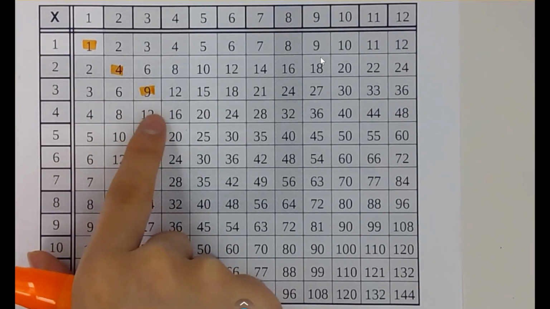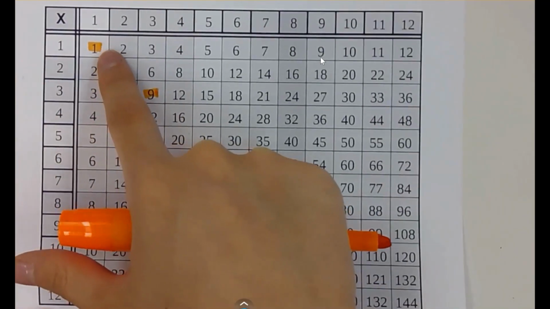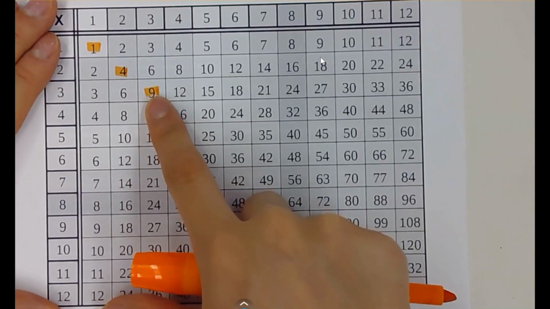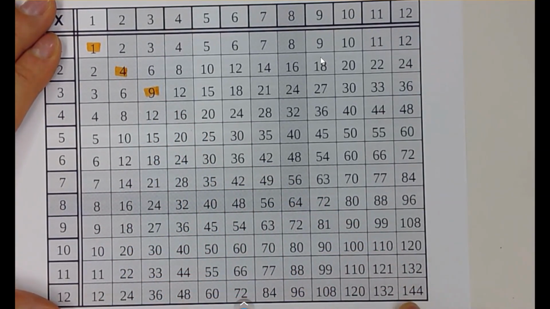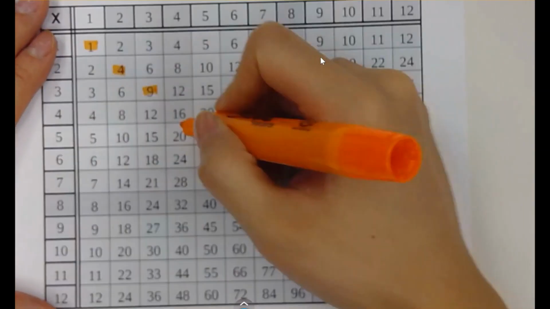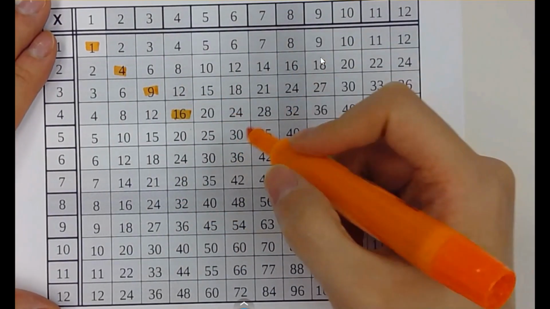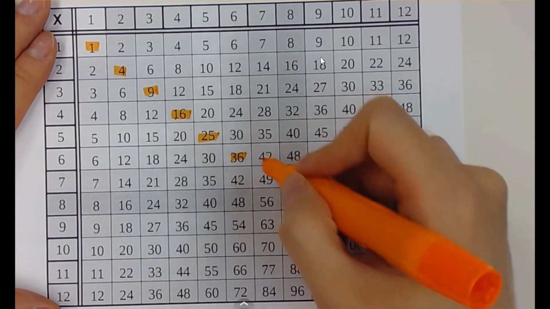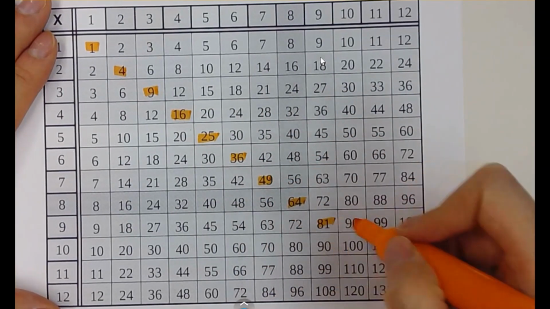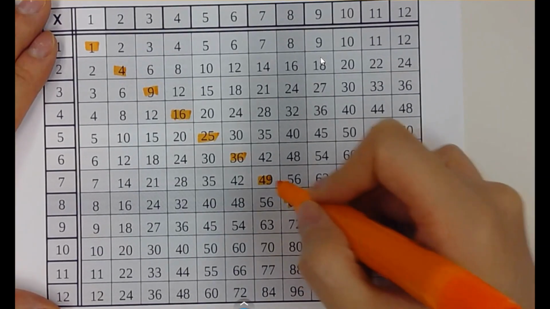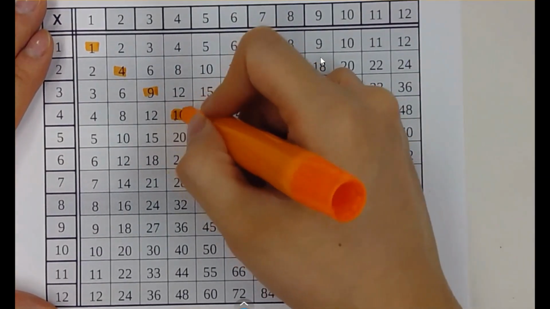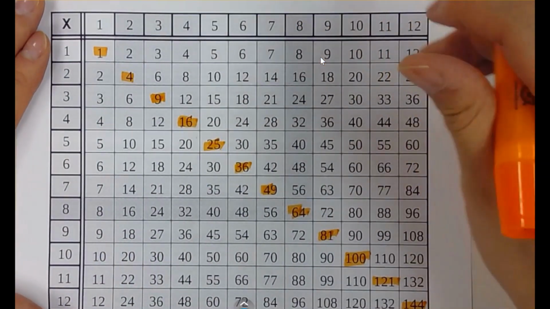In fact, all the numbers on the diagonal of the times table will give me perfect squares. So 1, 4, 9, 16, 25, 36, 49, 64, 81, 100, 121, and 144 are all perfect squares of whole numbers.